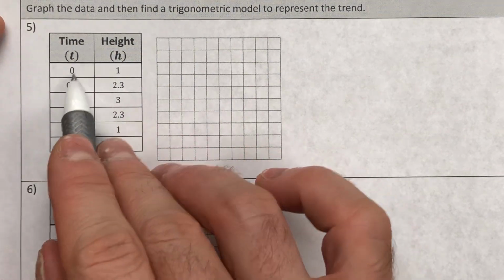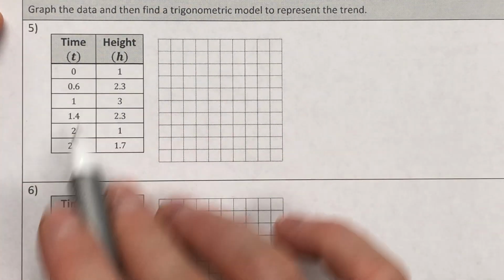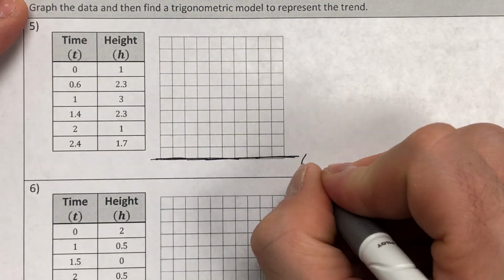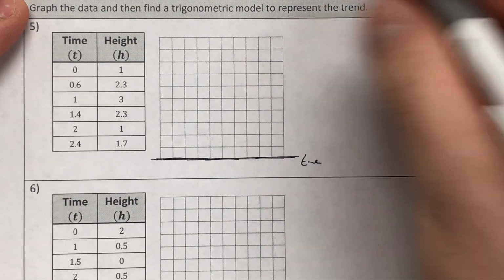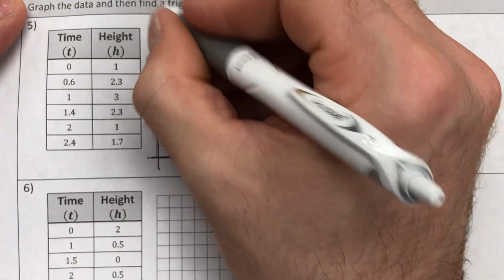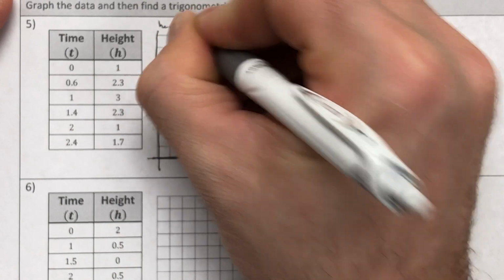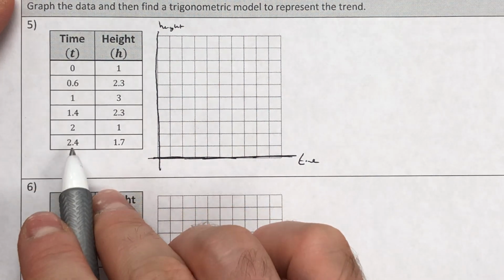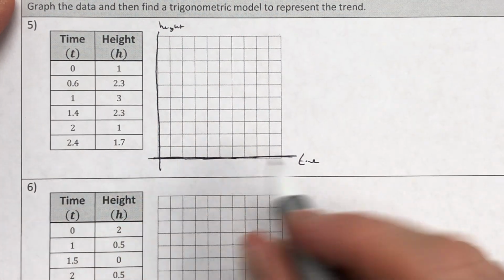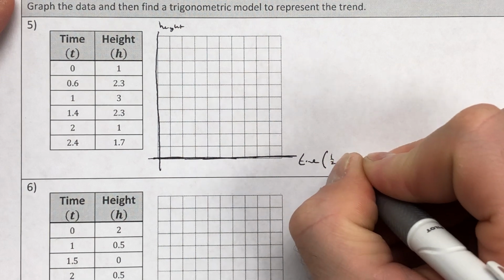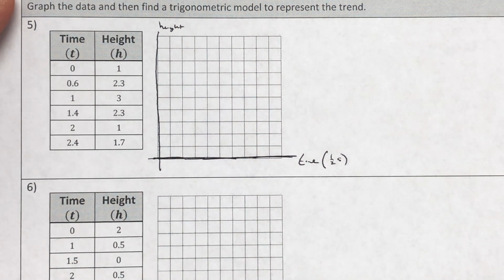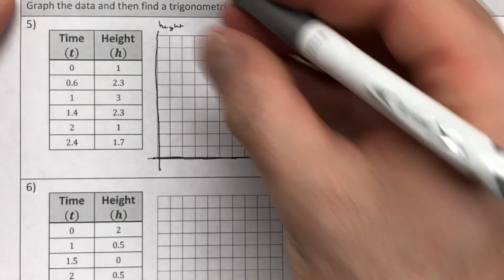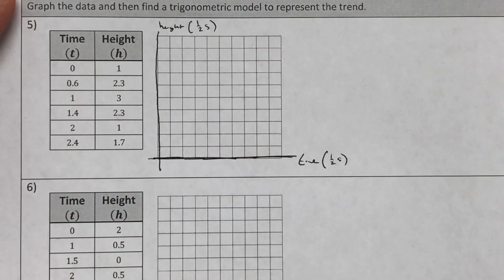So on number 5, I'm going to graph time and height. Time is the universal independent variable, so I'm going to graph my time on my horizontal axis, which means that what is left up here is going to be my height. And if I know time and height, time I only need to go to 2.4, which that'll take up very little of the graph, so why don't I spread this out? I'm going to count this by halves, or 0.5s. My height, I only need to go up to what looks like 3. So again, I'm going to do this by halves, and that should spread things out a little bit.